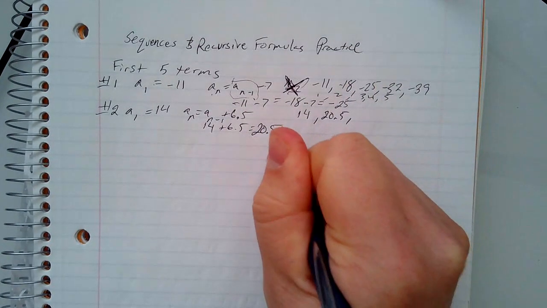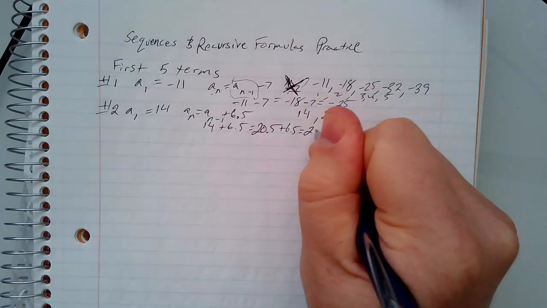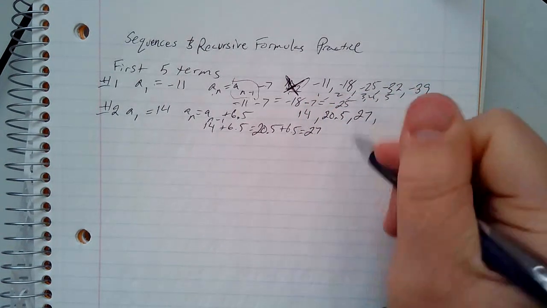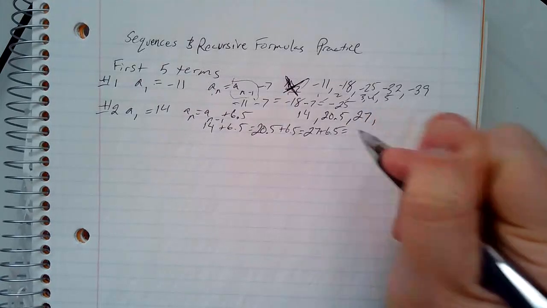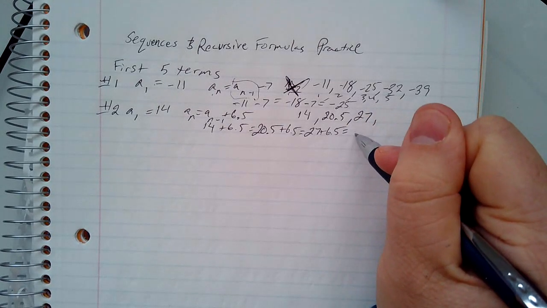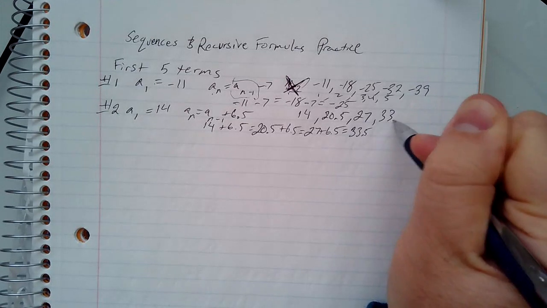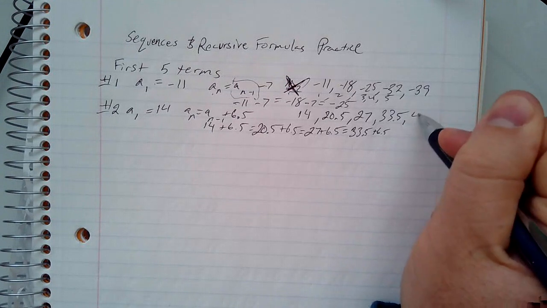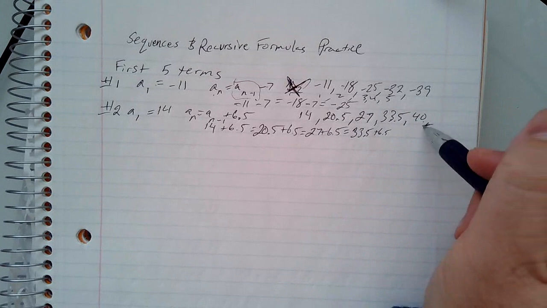Add 6.5 to that, and that's going to give us the next term, which is 27. Add 6.5 to that, and that's going to give us 33.5. Add 6.5 to that, and that'll give us 40. And then 1, 2, 3, 4, 5. That's our first five terms.